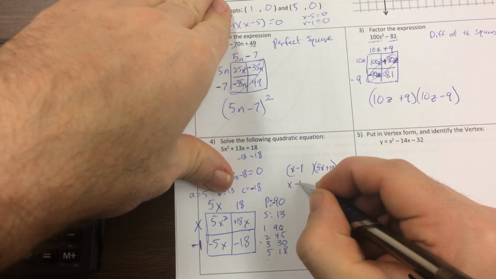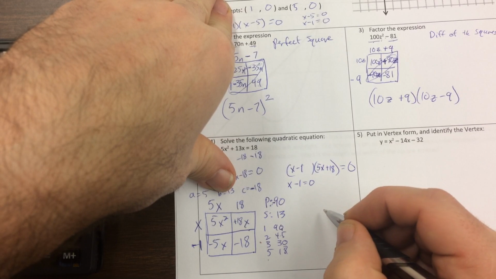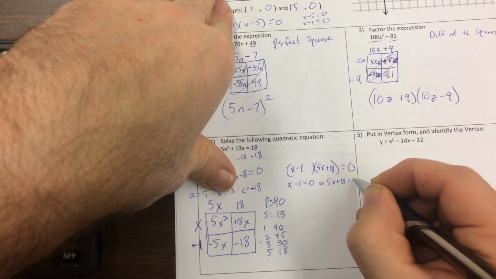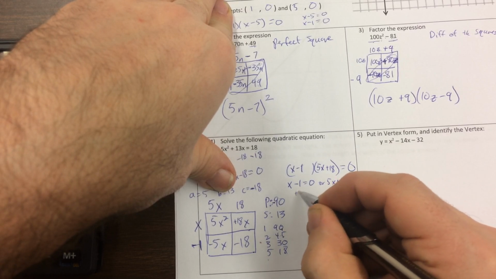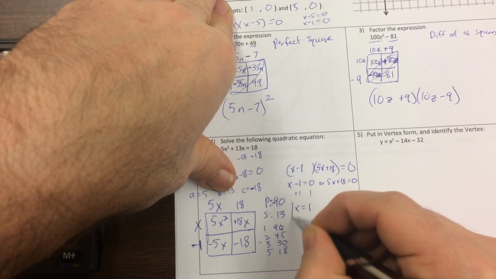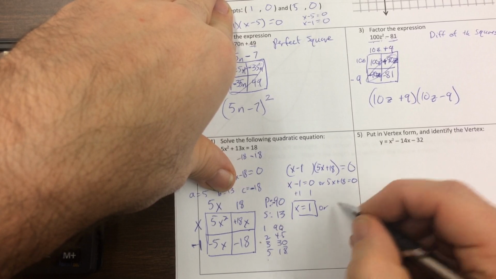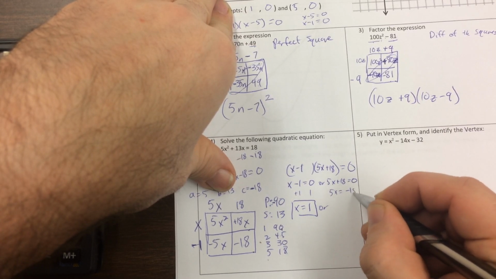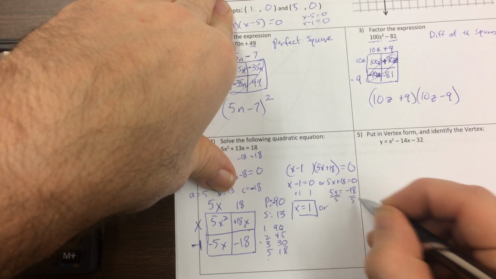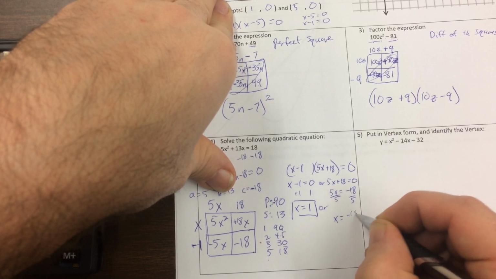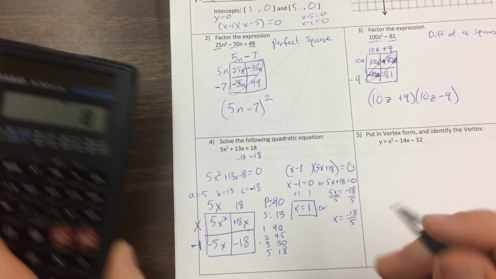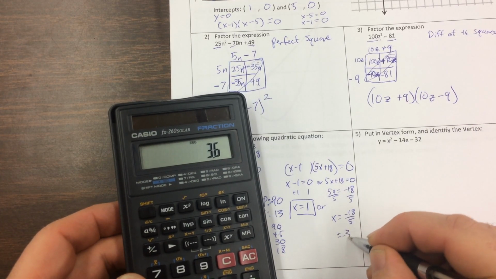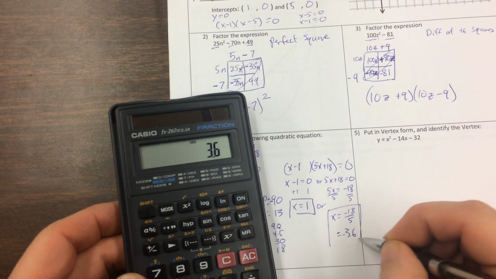So either x minus 1 equals 0 or 5x plus 18 equals 0. So either x equals 1 or, solving, x equals negative 18 over 5. If you like decimals, you are welcome to put that in and say negative 3.6, but that's not necessary.